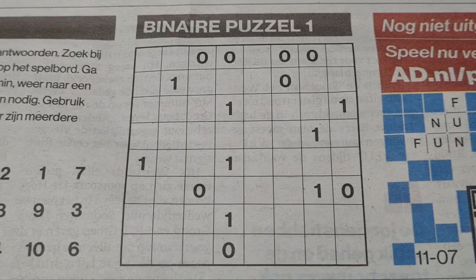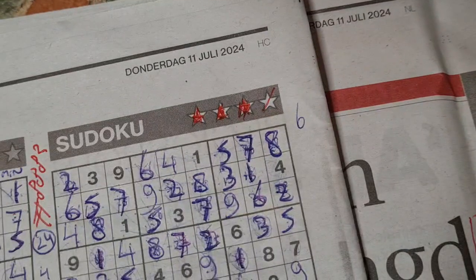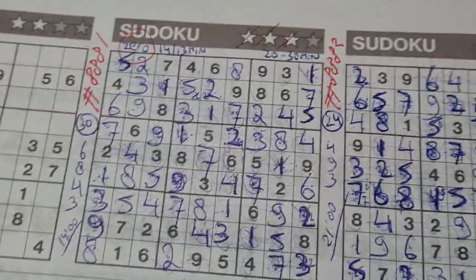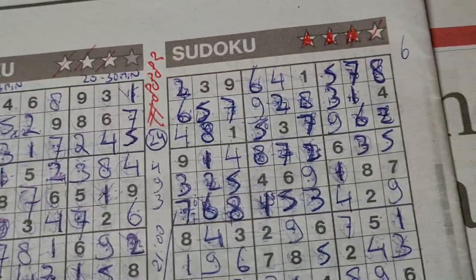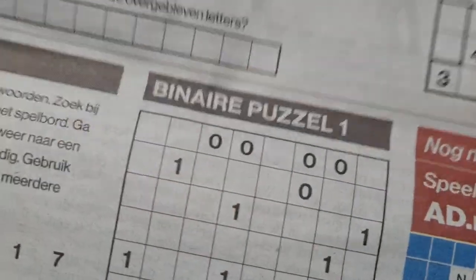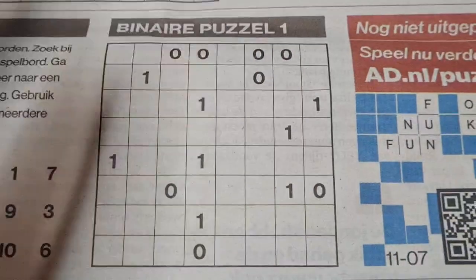The third puzzle in this additional of today's newspaper on Thursday, July the 11th, 2024. I've already solved two puzzles, the 3-star and the 4-star Sudoku. Two puzzles remain, the jigsaw Sudoku and the binary. Yes, it's binary time.